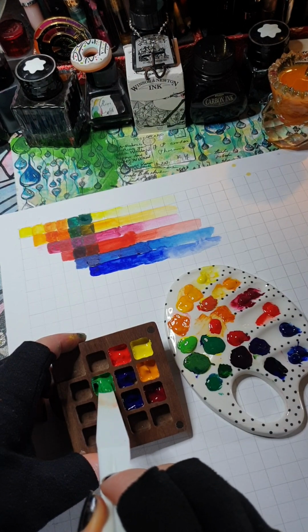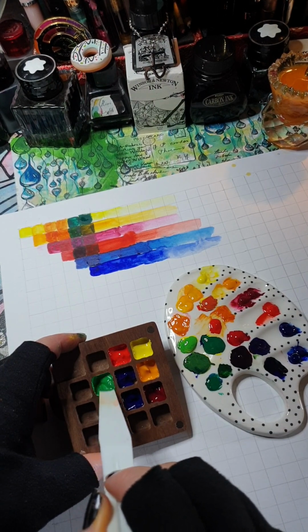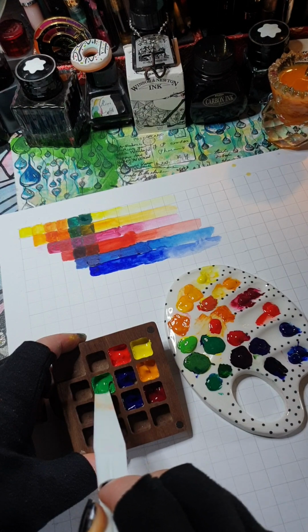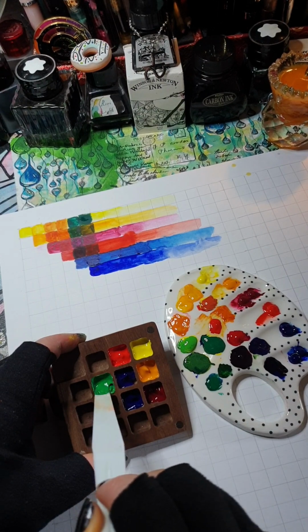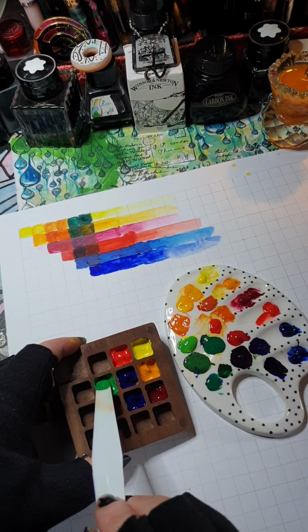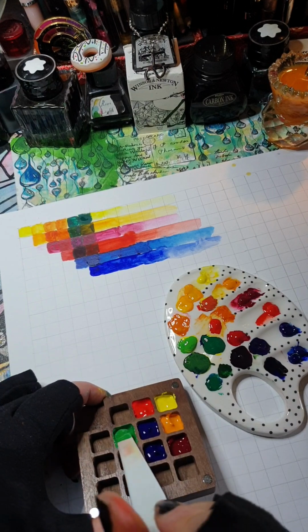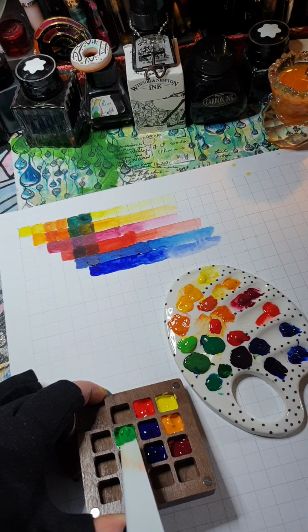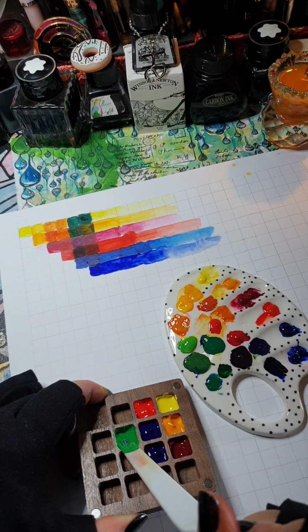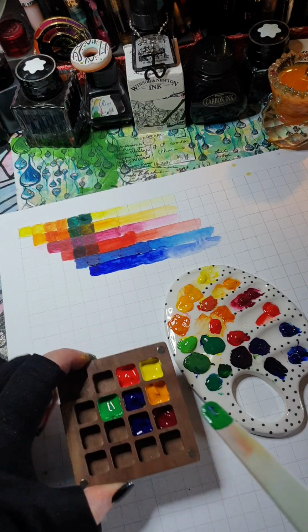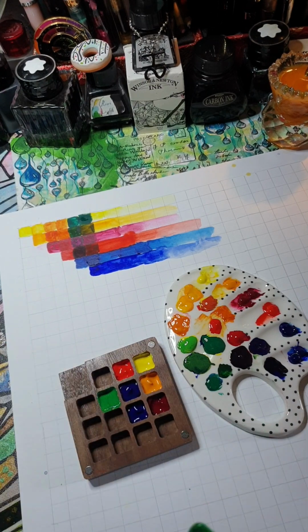That's such a pretty colour. Oops. There we go, that's a good mix.